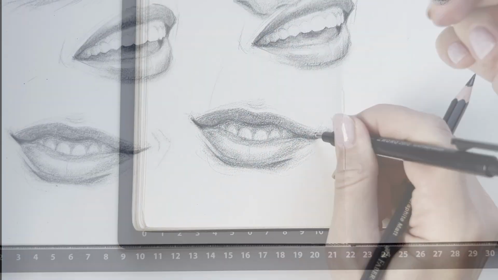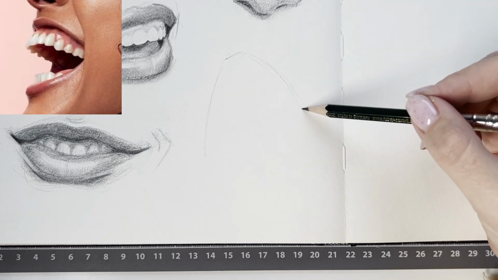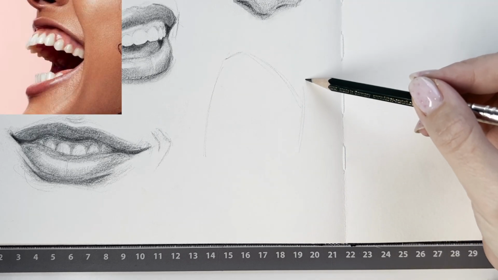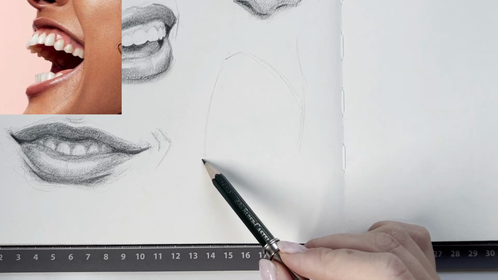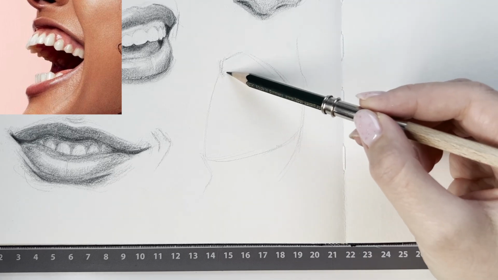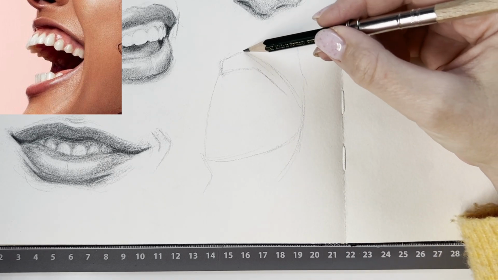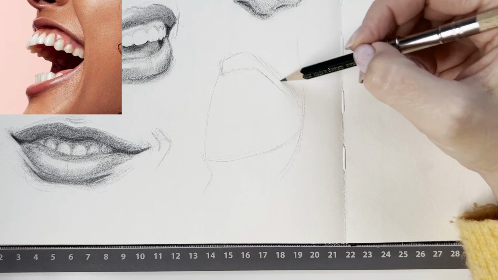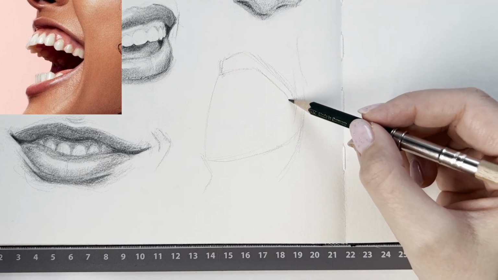Lastly, let's draw a laughing mouth from a side profile, where both the upper and lower arches of the teeth are visible. The process follows the same rules. Start by outlining the entire mouth and then divide it into sections for the teeth, tongue and lips. This example may be a bit more challenging, as you can also see the inner part of the tooth arch.